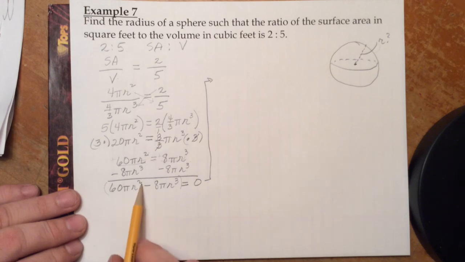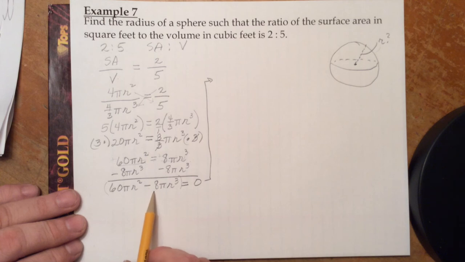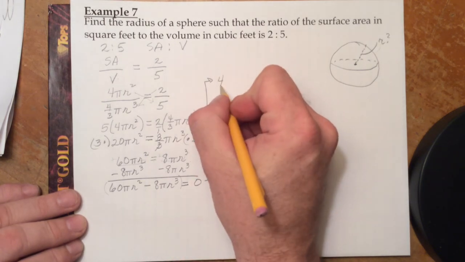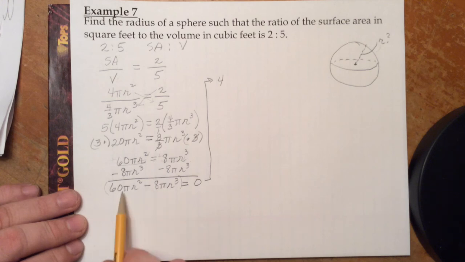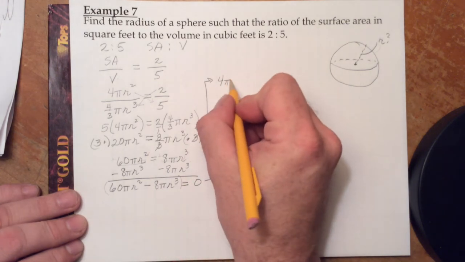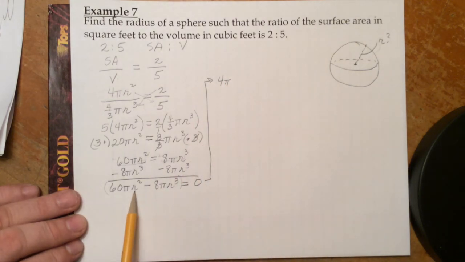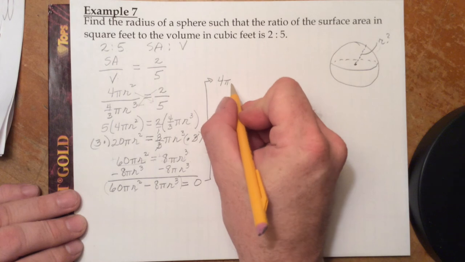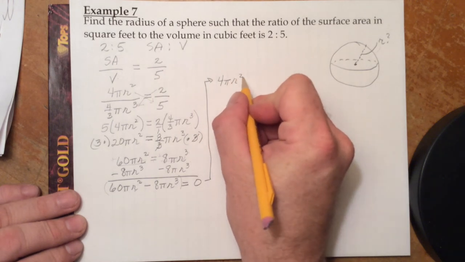60 pi r squared minus 8 pi r cubed. First of all, 60 and 8, we can factor out a 4. So we factor out a 4. We can also factor out a pi from both terms. And we can also factor out two radii factors from both of them. So 4 pi r squared factors out.